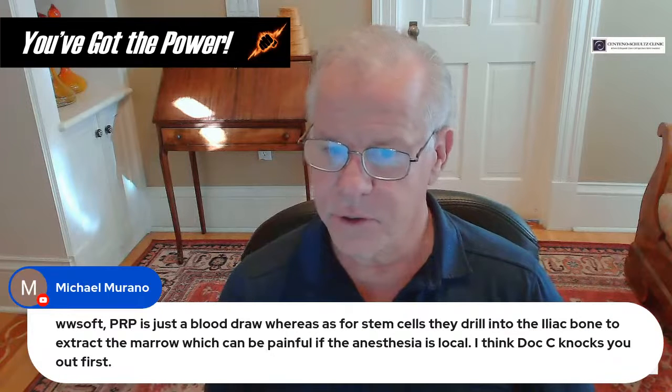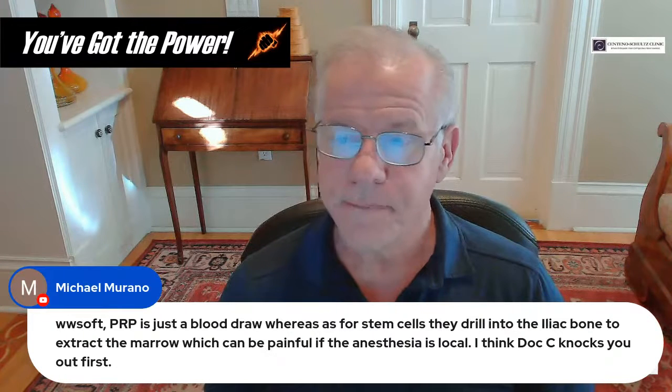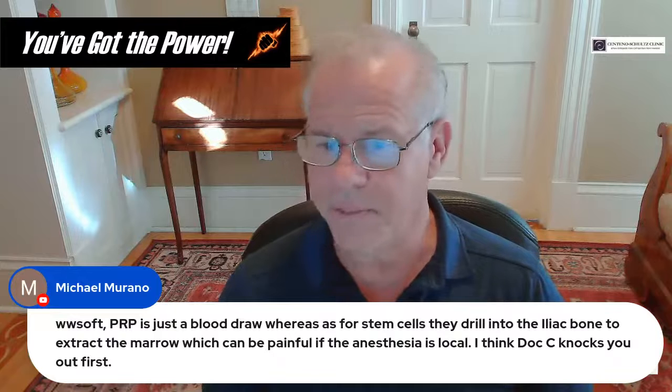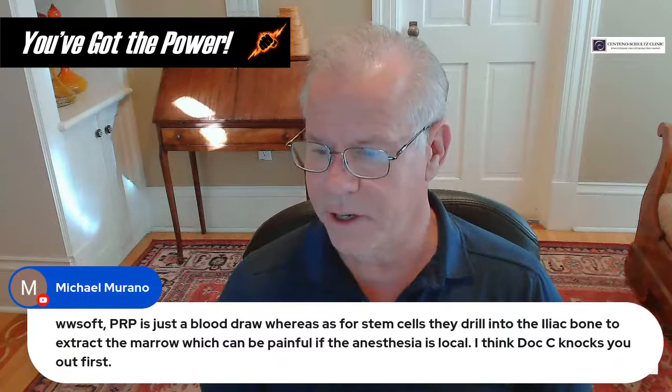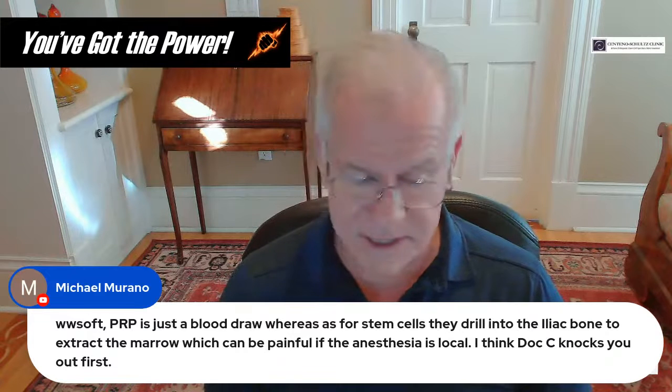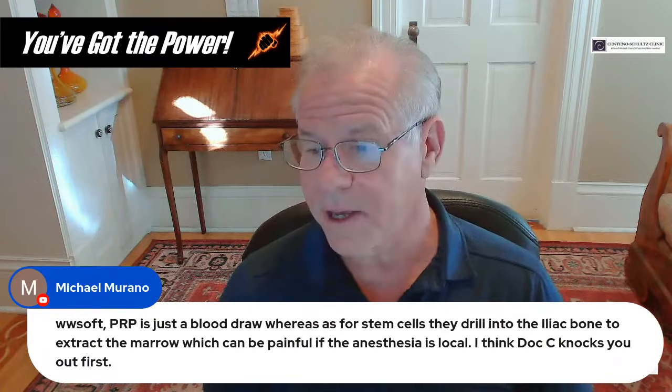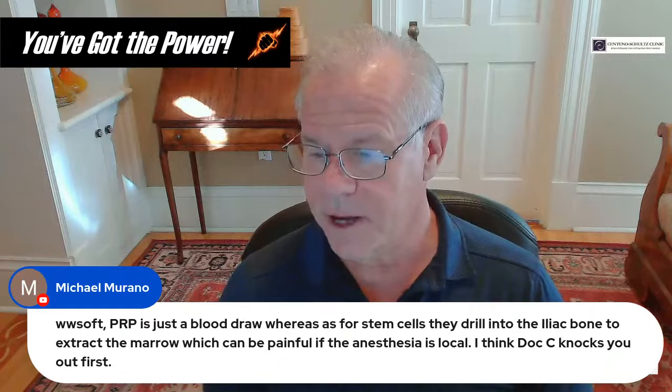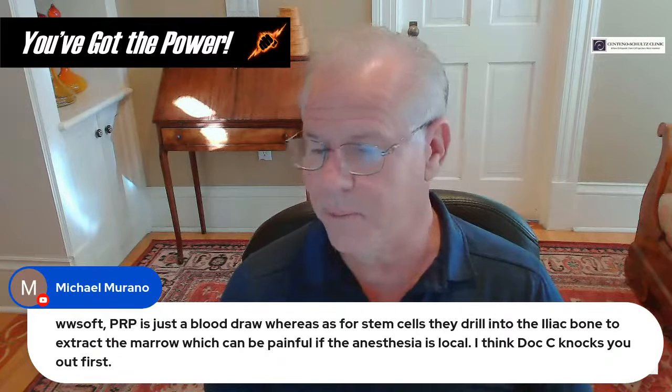Michael to WW Soft. Yeah, we'll generally knock people out for a bone marrow aspiration. But if the bone marrow aspiration site is numbed up appropriately, it's pretty comfortable in the vast majority of people, but we'll generally knock them out.